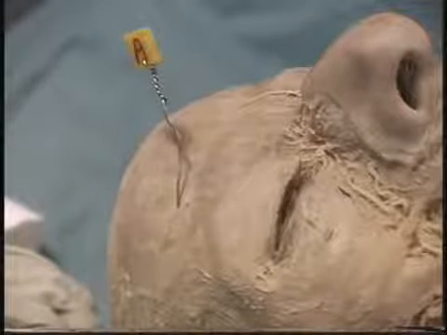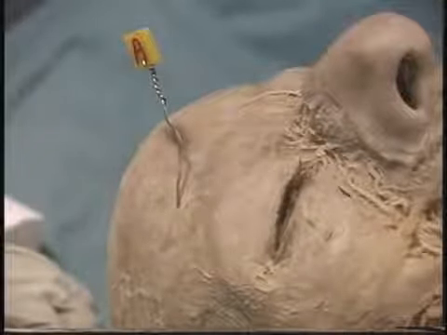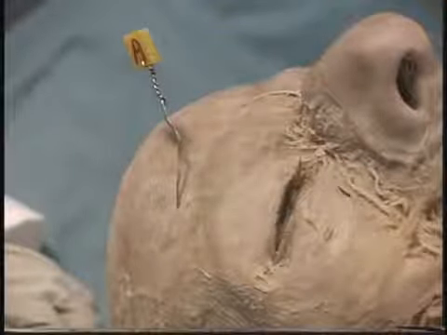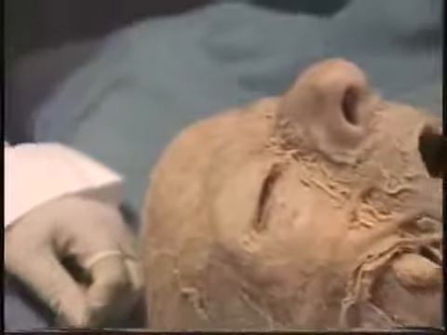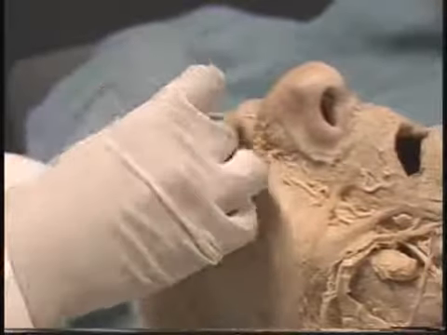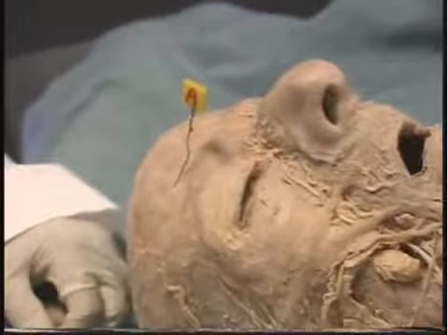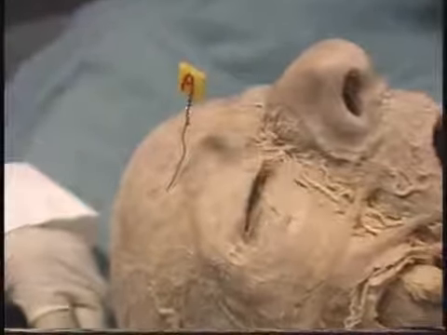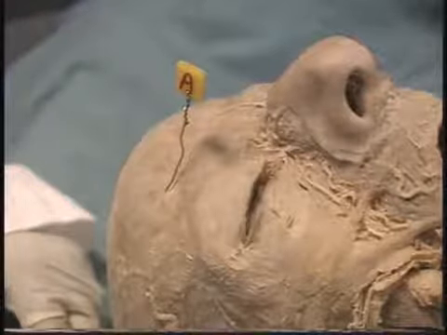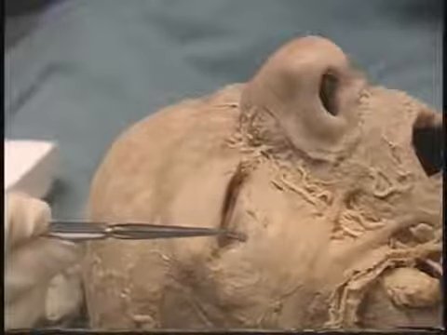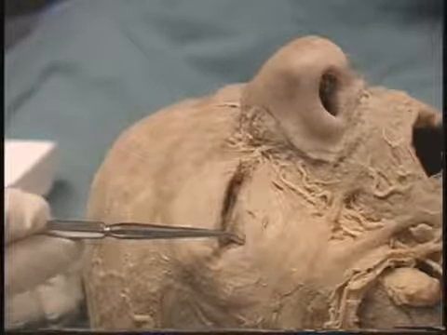The first question is identify the structure marked by pin A. Question number 2. Give the nerve supply of structure A. Be specific. Identify the structure and be specific.